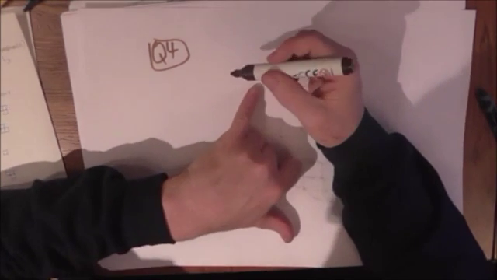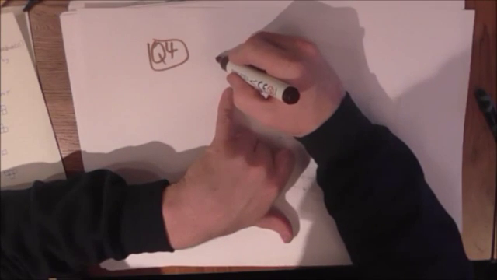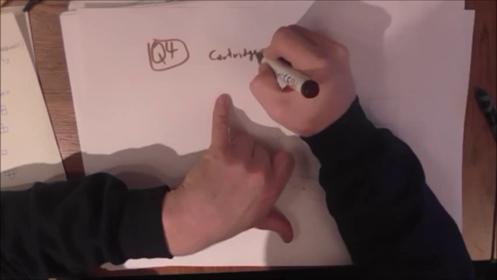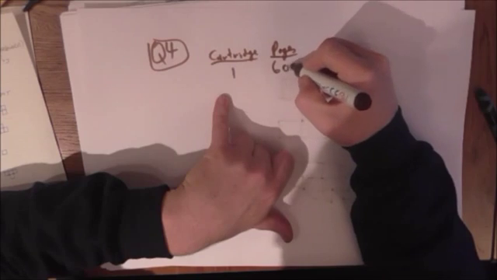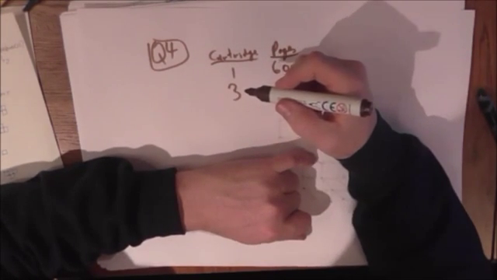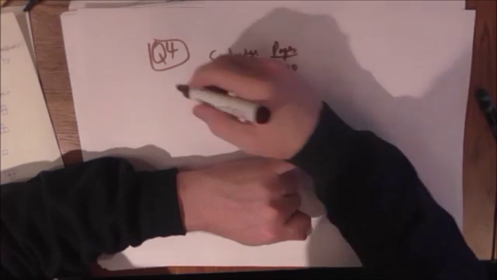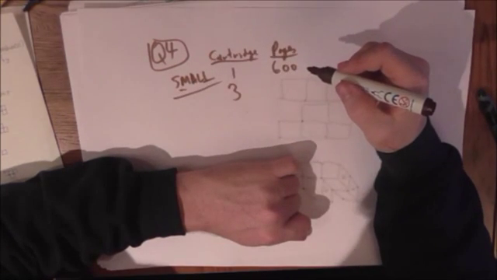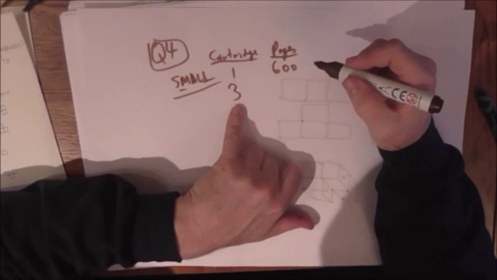So anyway, let's just have a bit of a muck around first. Small ink cartridge. So one cartridge is 600 pages. 3 small cartridges can print as many as... Okay, so this is just for small. 3 small cartridges can print as many as 2 medium cartridges.